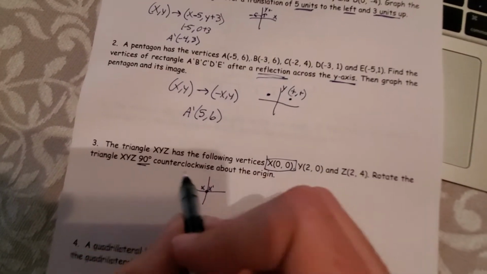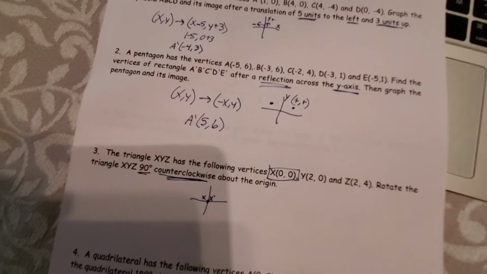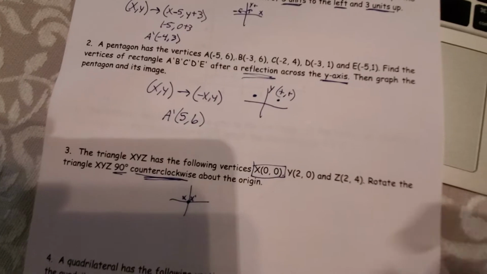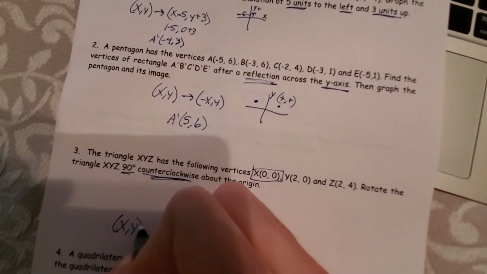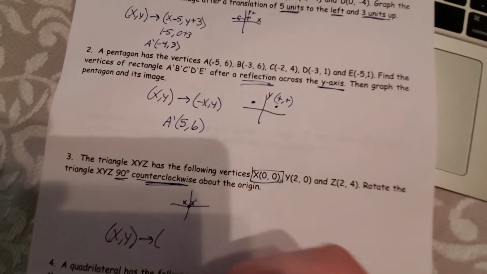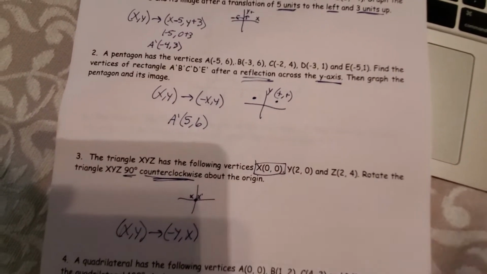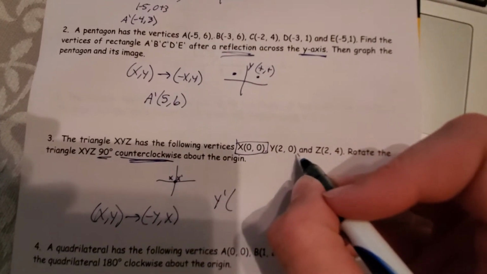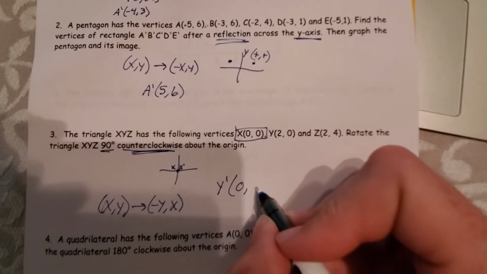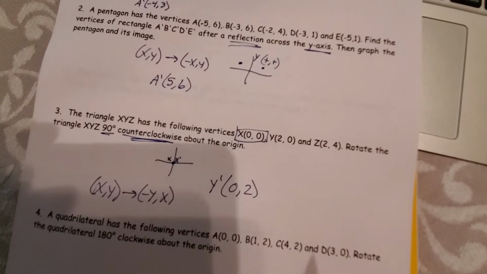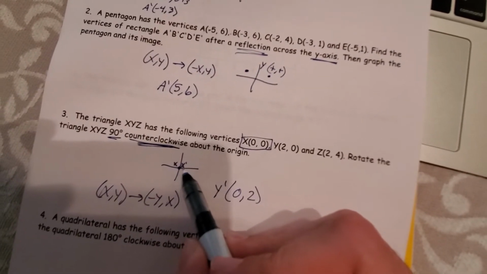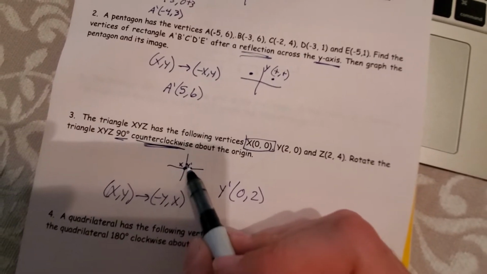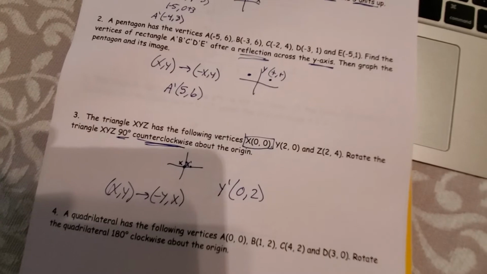If we're 90 degrees counterclockwise, the rule, if you look on there, for 90 degrees counterclockwise is (x, y) goes to (negative y, x). That's how you do it to all your points. Y prime from (2, 0) would be (0, 2), because (2, 0) is here, and 90 degrees counterclockwise puts it right there, (0, 2). That's where y prime would be.